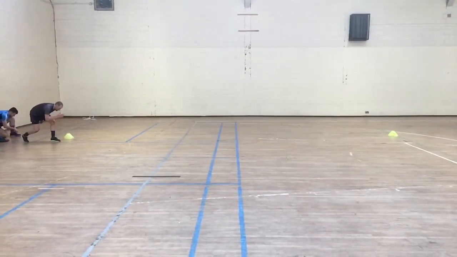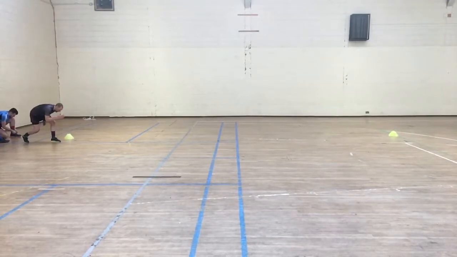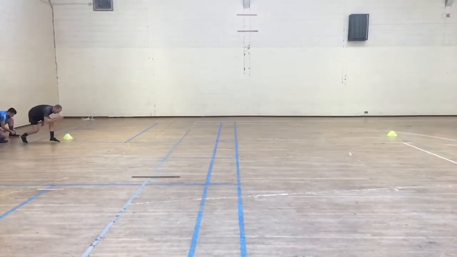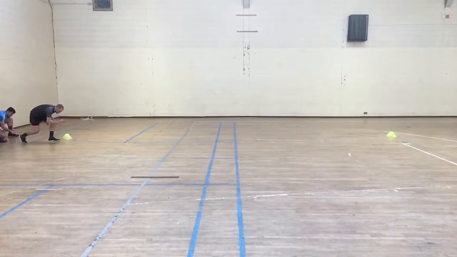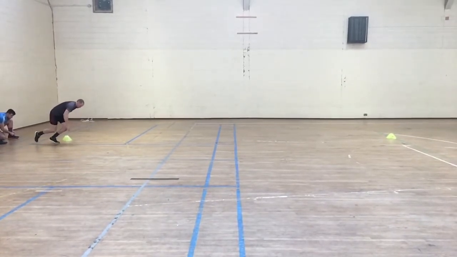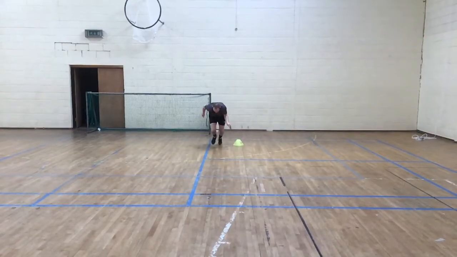Because the goal of initial acceleration is to produce massive amounts of force in a horizontal direction, cueing the athlete to push behind him and his centre of mass will create a better positive touchdown distance and forward propulsion.